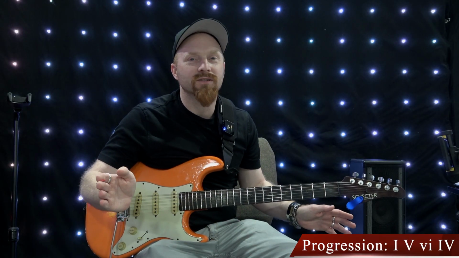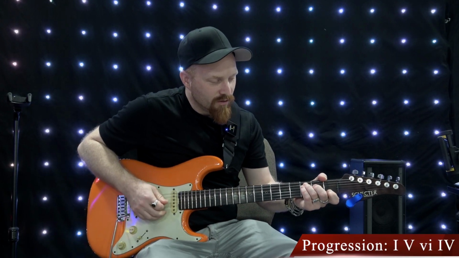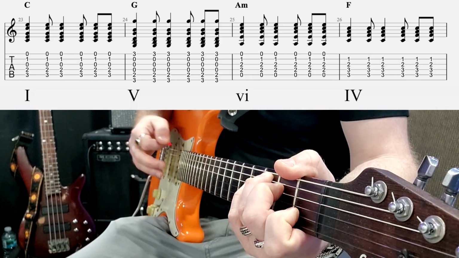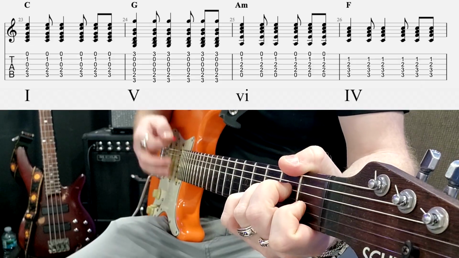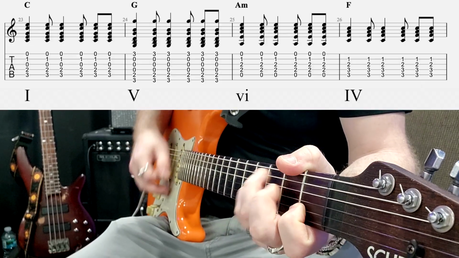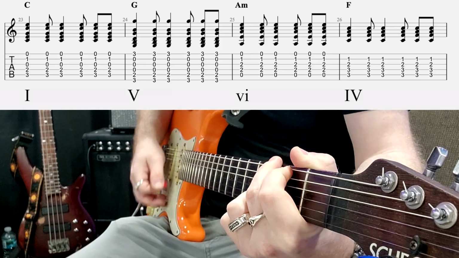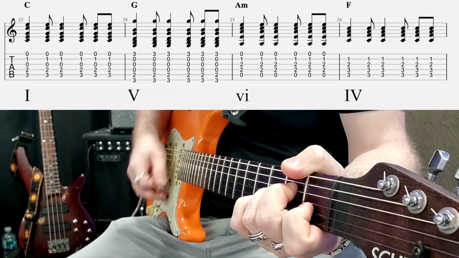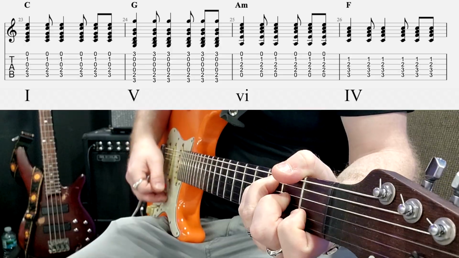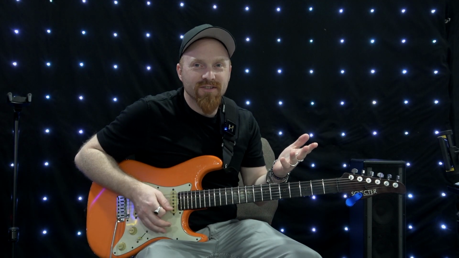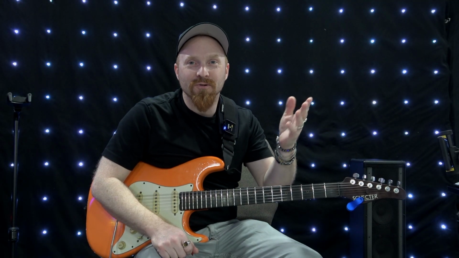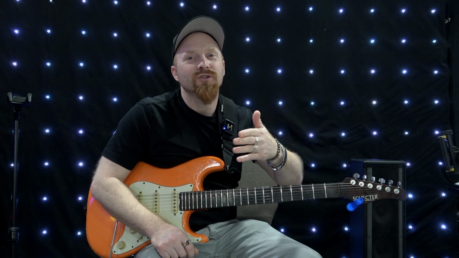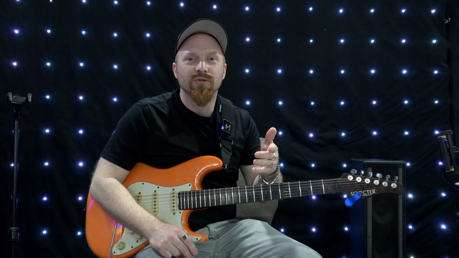The 1, 5, 6, 4 is used in literally probably millions of pop songs. And it would sound like this on guitar. It would go 1, C, 5, G, 6, A minor, 4, F. I'm sure you've heard something like this at some point in your life. And if not, if you just type into Google 1, 5, 6, 4, you're going to find a ton of songs that use that chord progression.